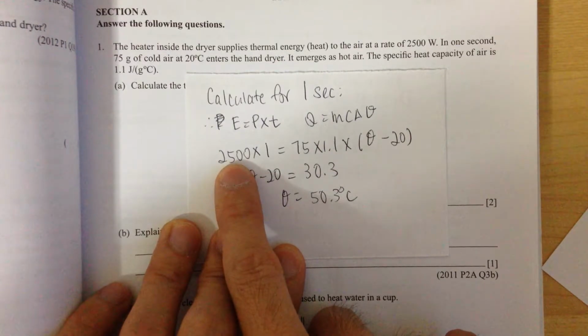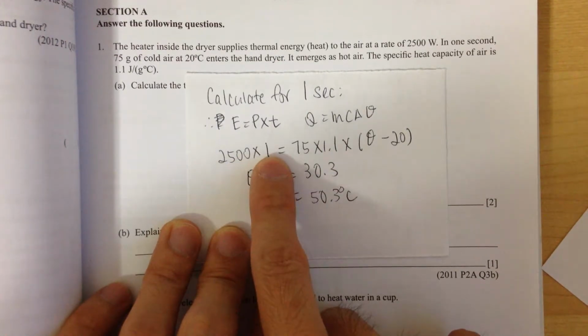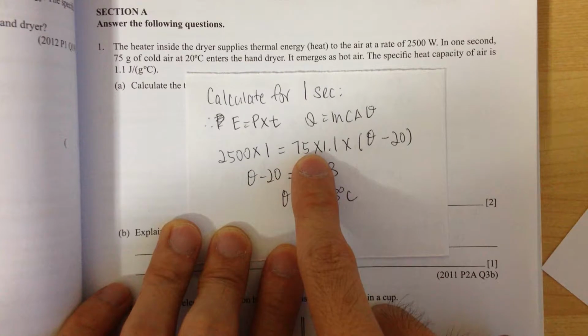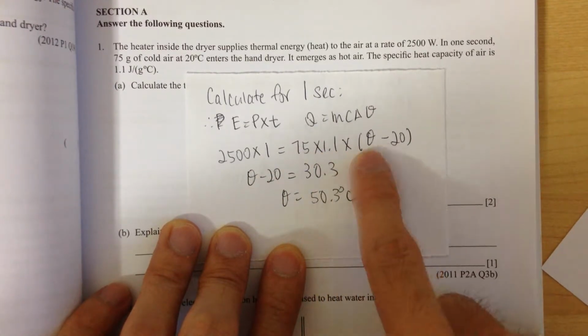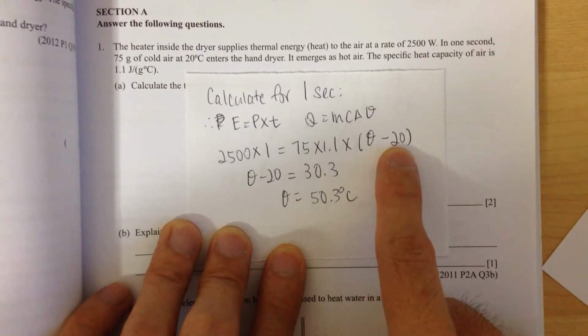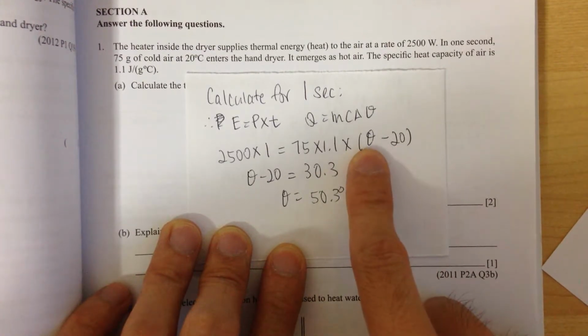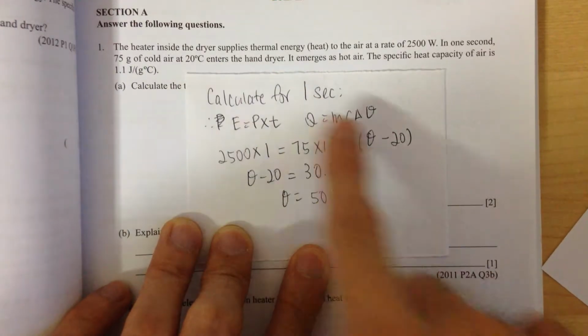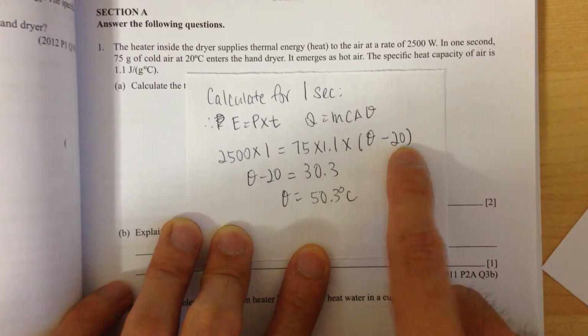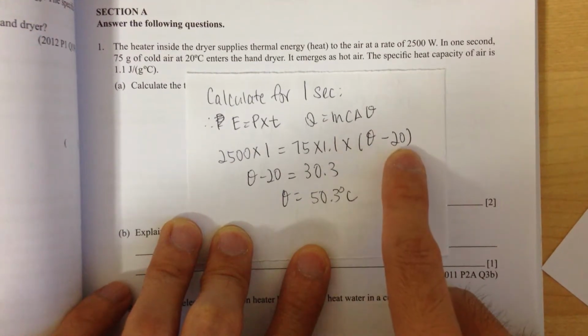So the power, 2500 watts, multiplied by 1 second is equal to 75 times 1.1 times theta minus 20. Why is this theta minus 20? Very simple. This is the final temperature, which we will denote as theta, and this is the initial temperature, which is 20 degrees. So the change in temperature, delta theta, will be given by theta minus 20.